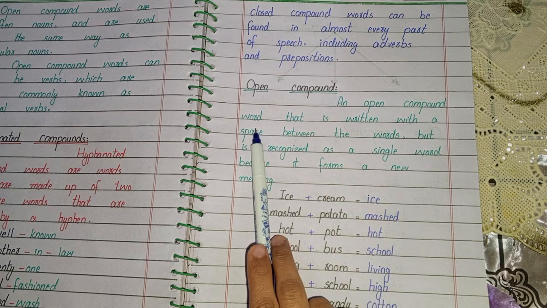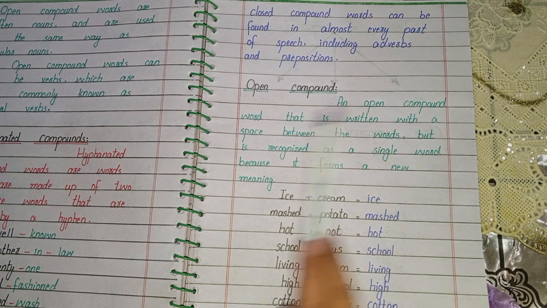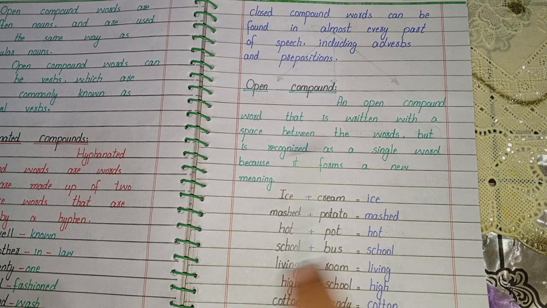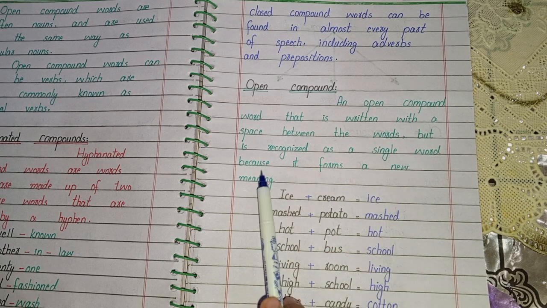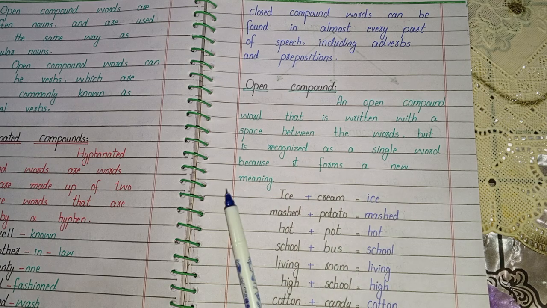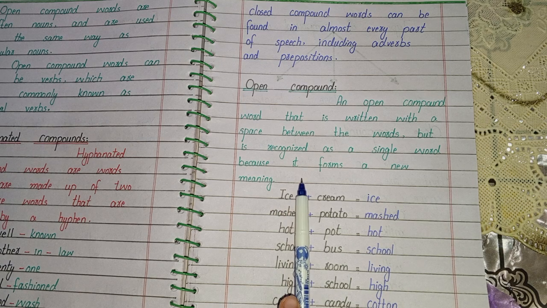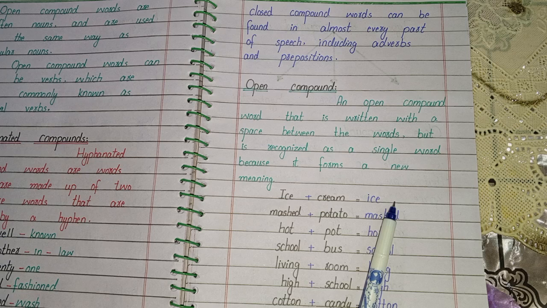An open compound word is written with a space between the words but is recognized as a single word because it forms a new meaning. Open compound words are those where we join two meaningful nouns to create a new meaningful word, but there is a space between the two nouns.